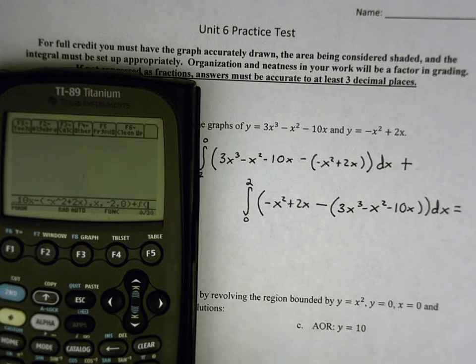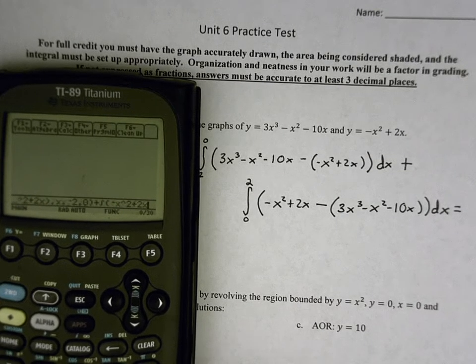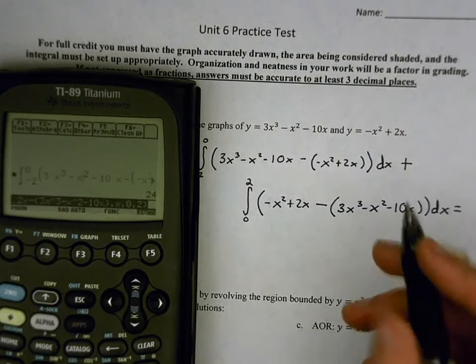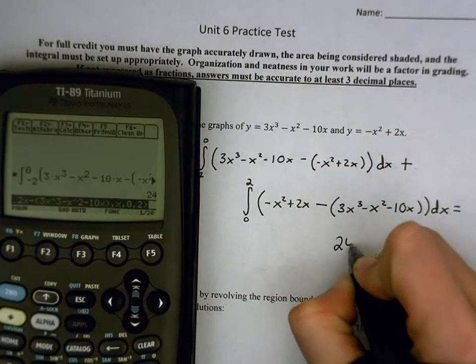So same steps. Negative x squared plus 2x minus 3x cubed minus x squared minus 10x, comma x for dx, comma lower bound, which is 0, comma upper bound, which is 2. When you hit equals, you get 24.